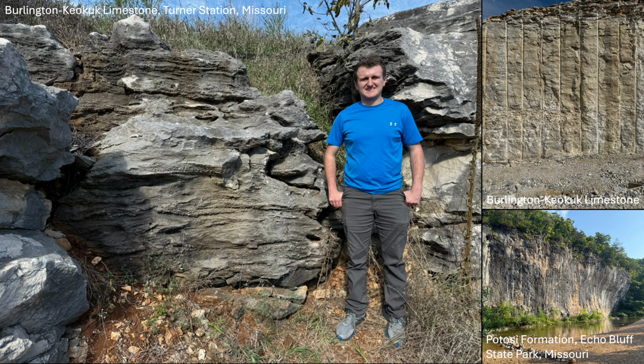So those are just some examples of some rocks that you see in a platform setting. You've seen the Bonne Terre Dolomite, you've seen the Lamont Sandstone, you've seen the Burlington Keokuk Limestone, and now you've also seen the Potosi Formation, which happens to be a dolomite. I want to show you a little bit here. This is kind of cool.